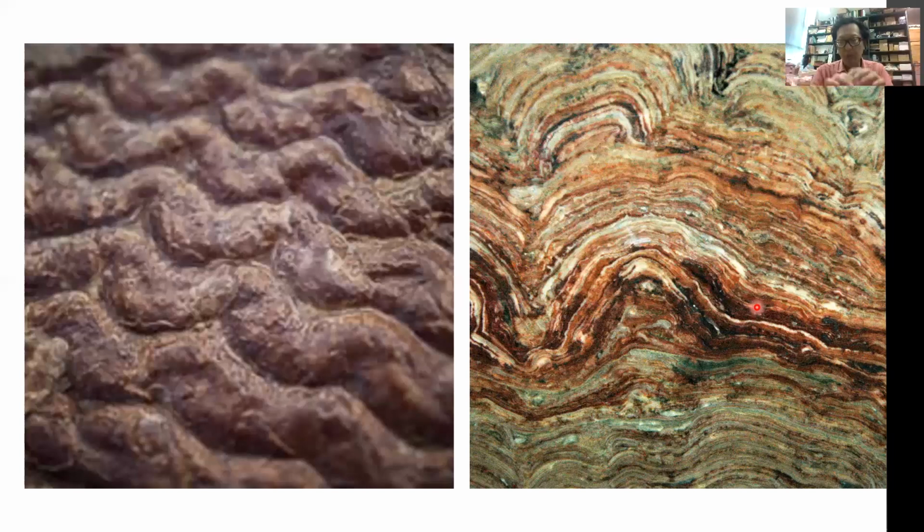And stromatolites are microbial mats. They're made out of these microbes, algae, bacteria, in somewhat of a symbiotic relationship.